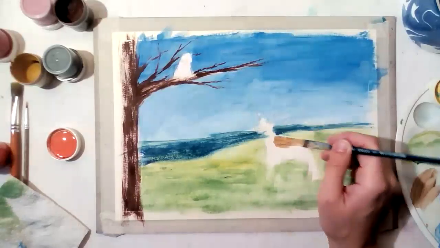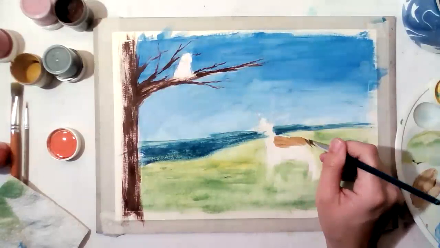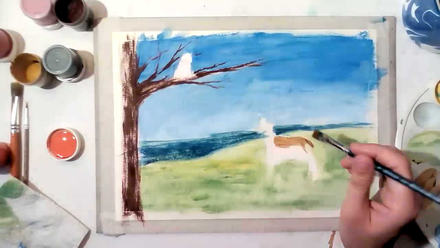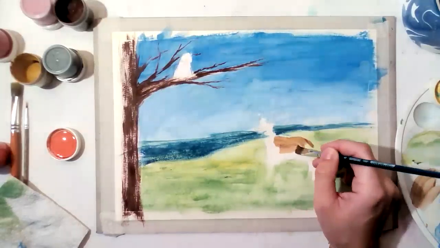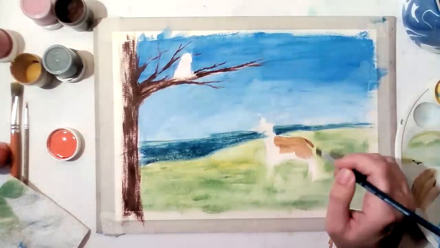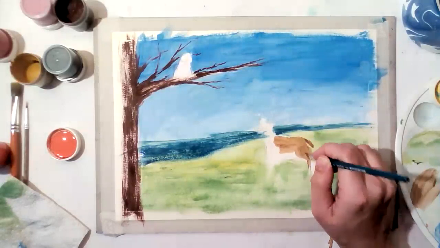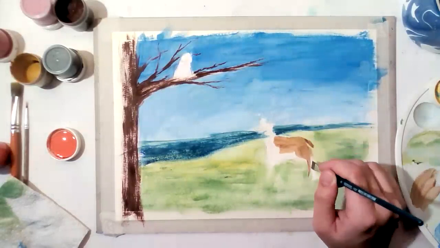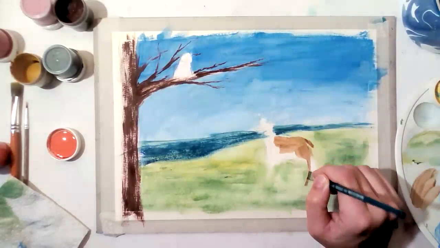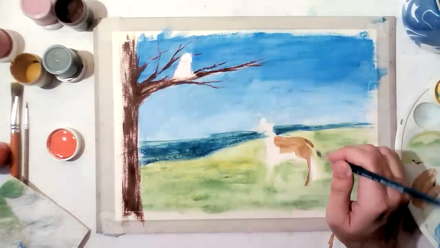So again, I'm putting a bit more transparent color. Yeah, so then later I can actually change it.